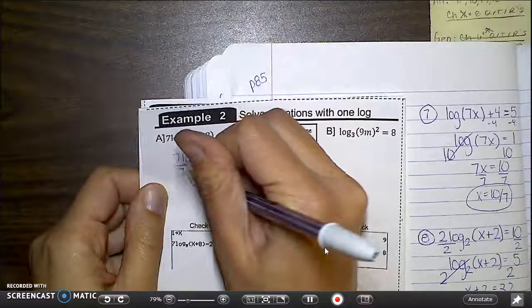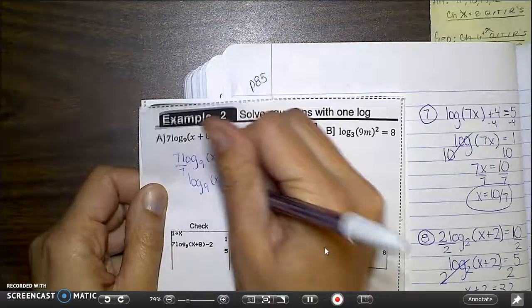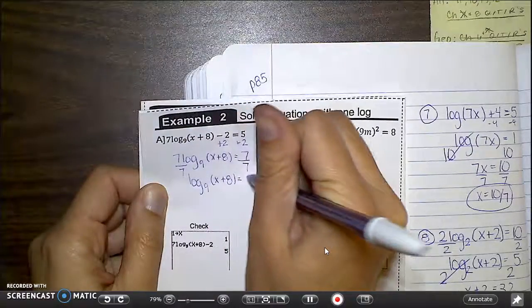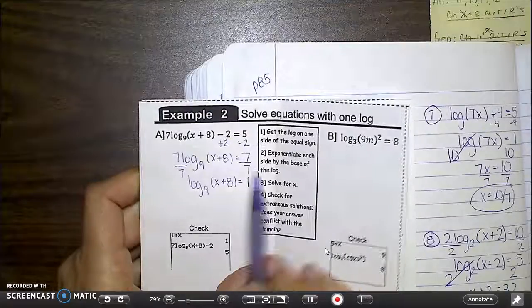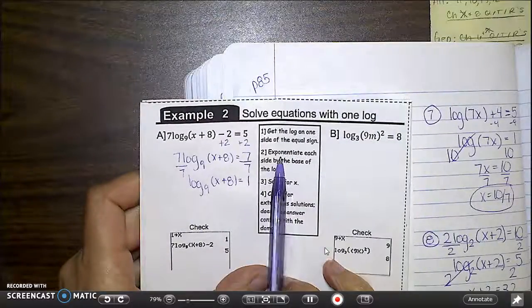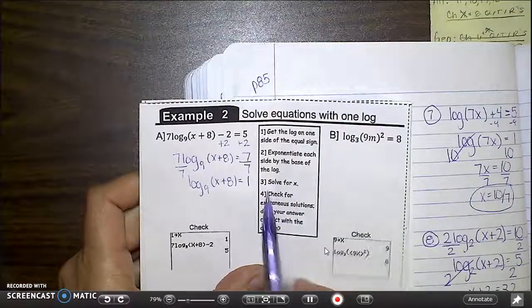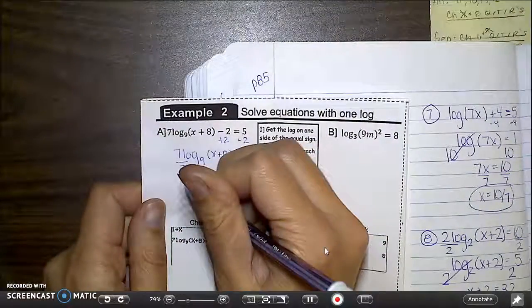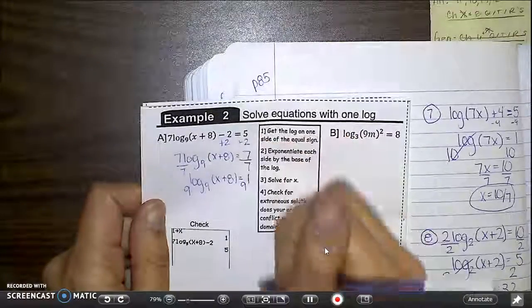So I'll have log base 9 of x plus 3 equals 1. So once our log is by itself on one side, then we exponentiate each side by whatever the base is. So we're going to put this to the 9 power and to the 9 power.